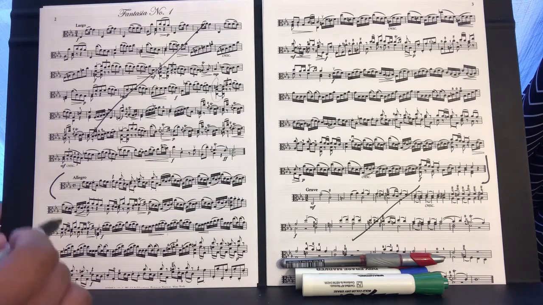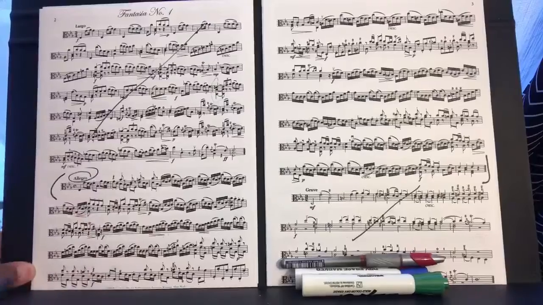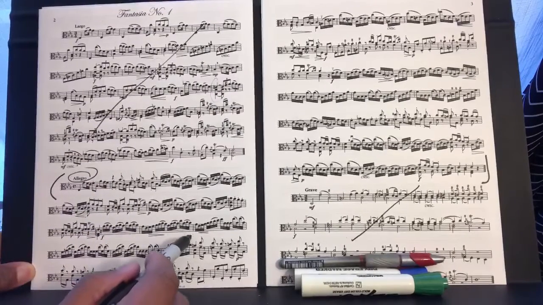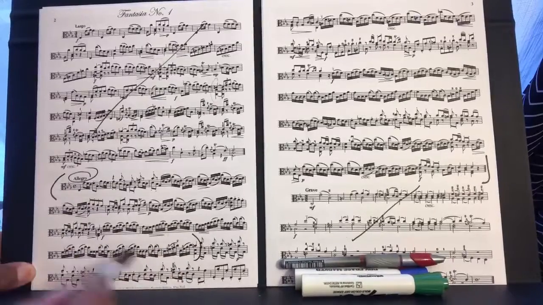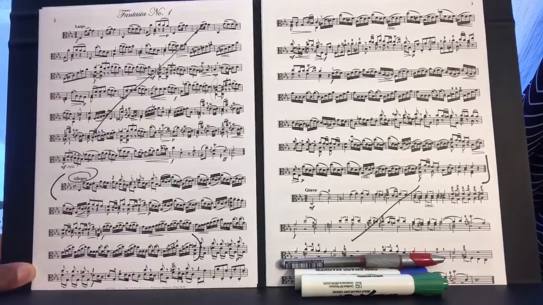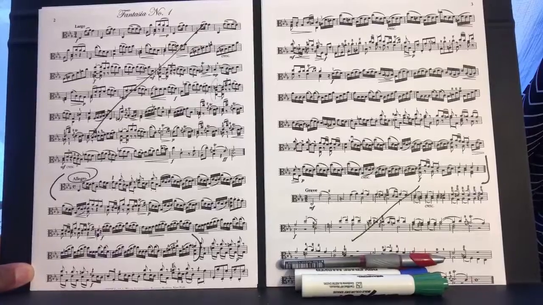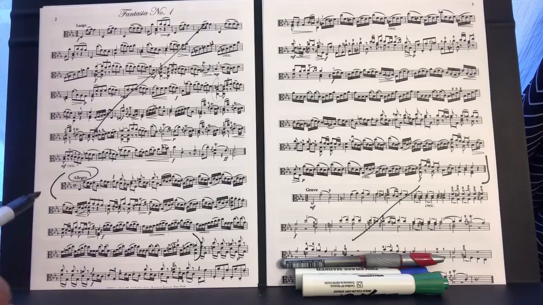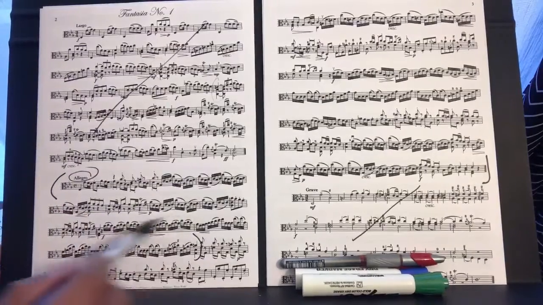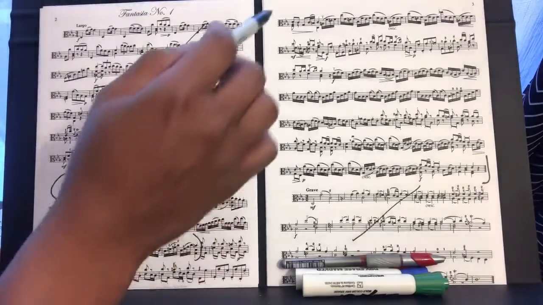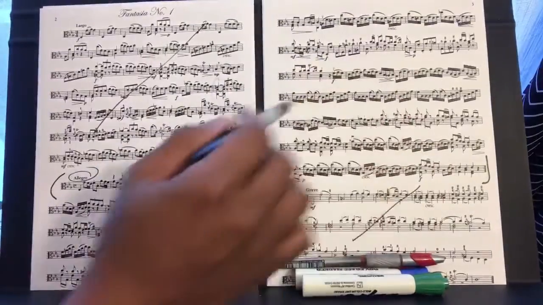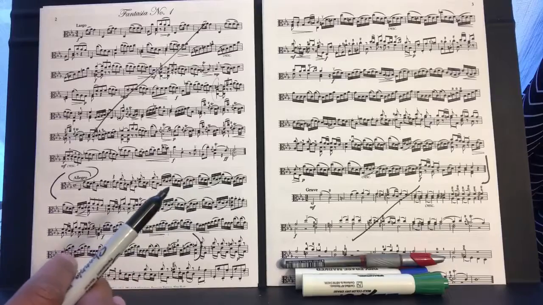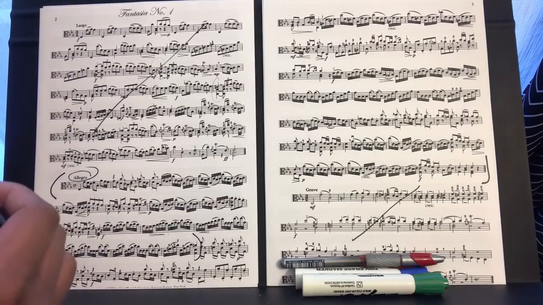The first part here, this Allegro, you have heard me play this part from here up to here. And we'll get back to that. But one thing you may notice as you go through this music, measure by measure, line by line, is that there are notes everywhere, except in two places.